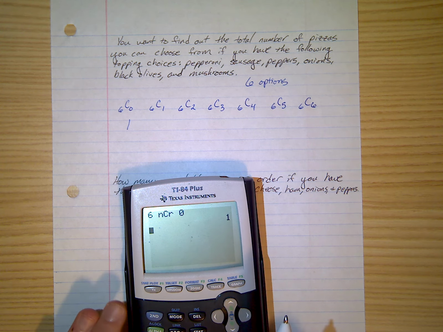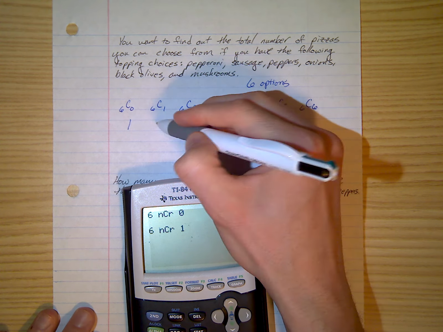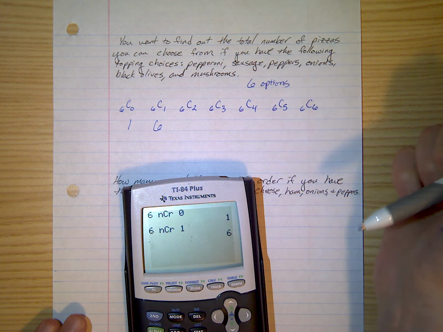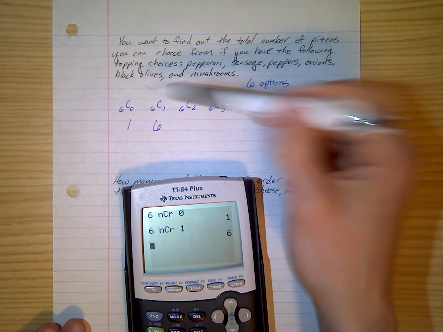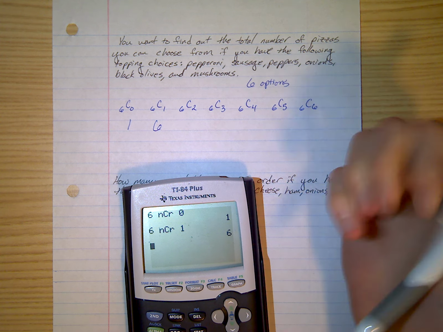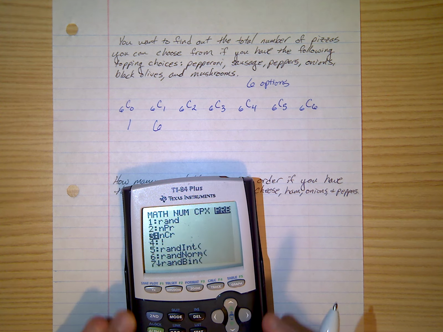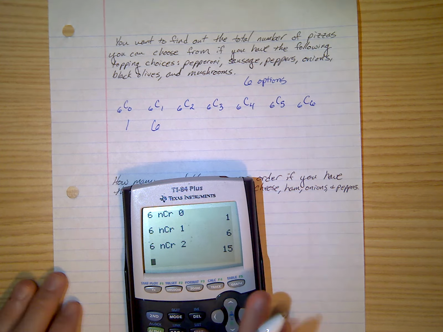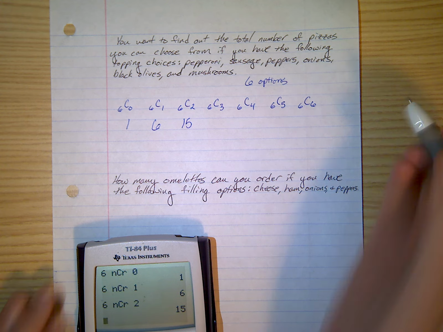Okay, if you do 6C1, there are 6 options that have 1 topping. If you think about it, you have just pepperoni, just sausage, just peppers, just onions, just black olives, and just mushrooms. There's 6 options there. It gets a little bit more complicated when you have 2 options, okay? But you have 15 options to choose from there.